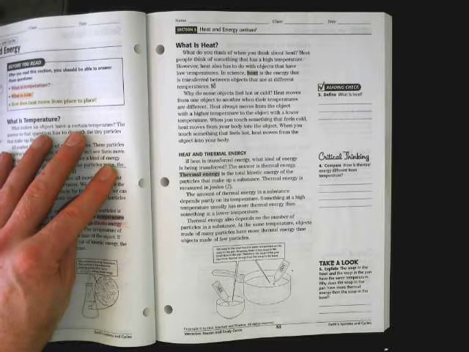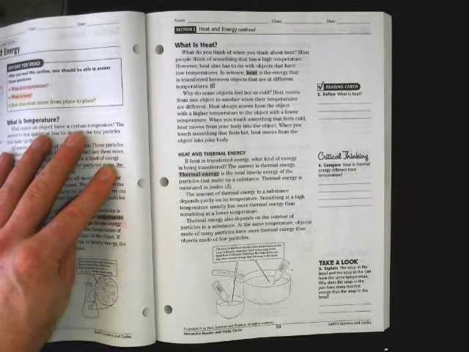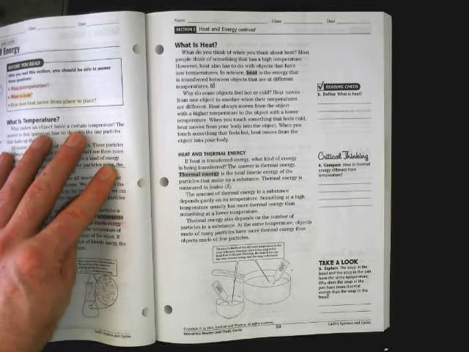Why do some objects feel hot or cold? Heat moves from one object to another when their temperatures are different. Heat always moves from the object with a higher temperature to the object with a lower temperature. When you touch something that feels cold, heat moves from your body into the object. When you touch something that feels hot, heat moves from the object into your body.